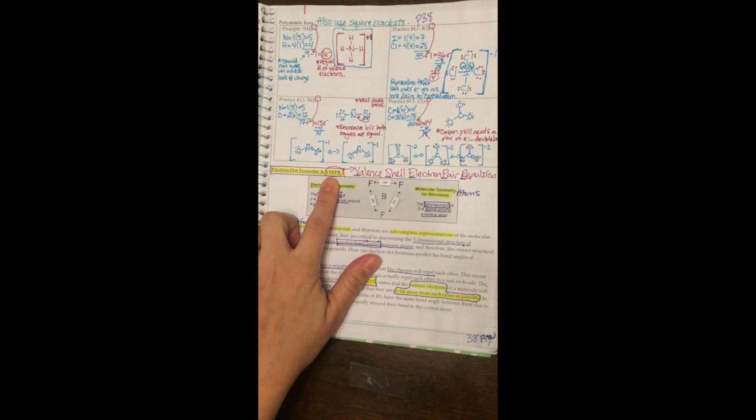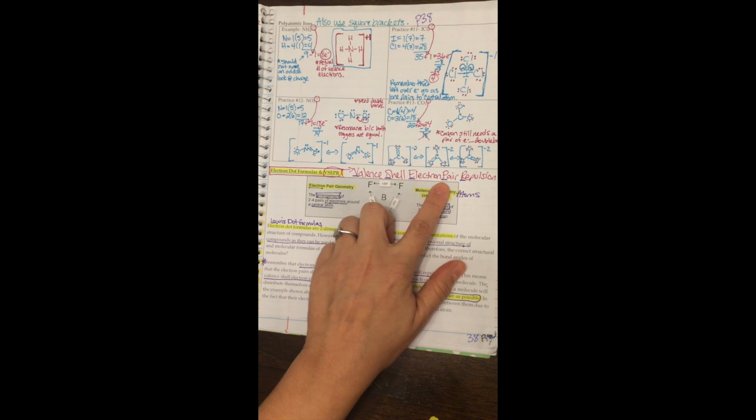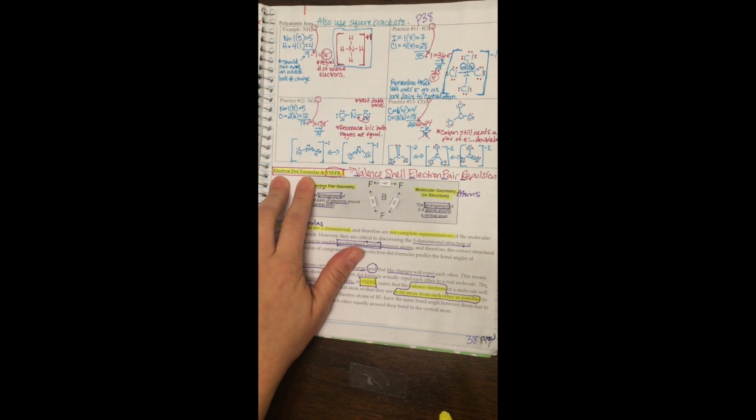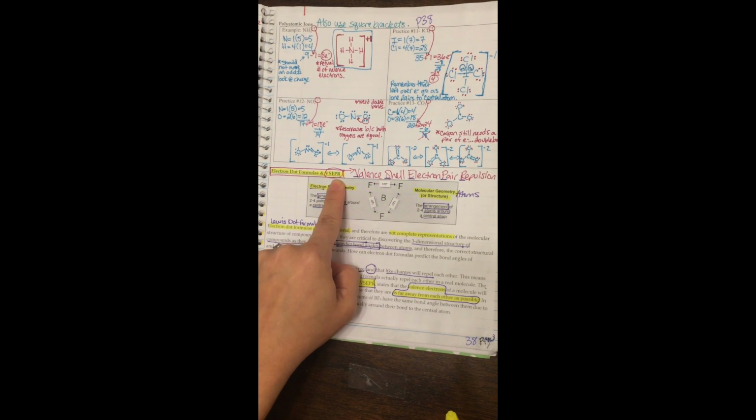All right, guys, still on page 38 of your notebook, looking at electron dot formulas and using VSEPR. Don't let the word scare you. It stands for valence shell electron pair repulsion theory. We're going to take our two-dimensional electron dot formulas and look at how they're supposed to be in 3 dimensions, okay? All right, so some background information that you need to know.